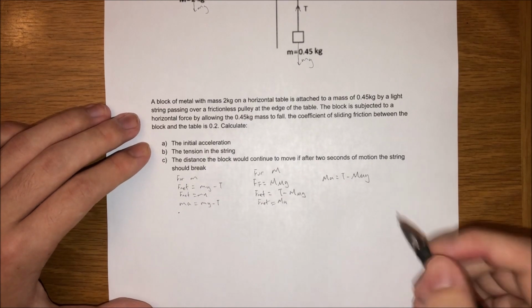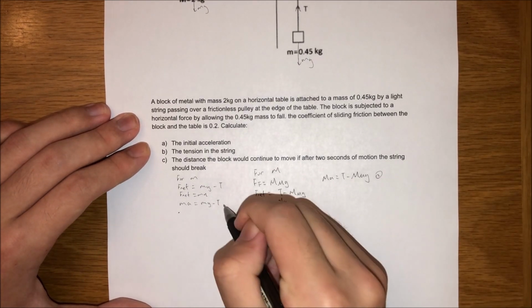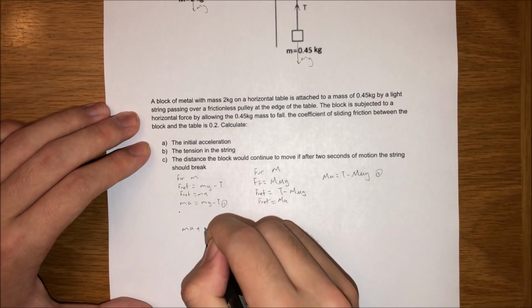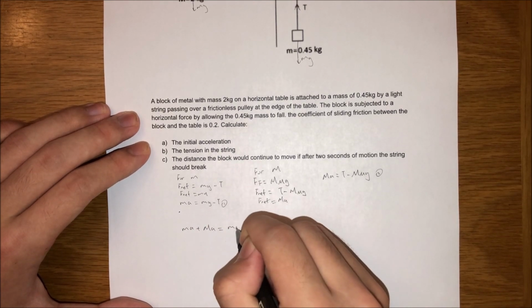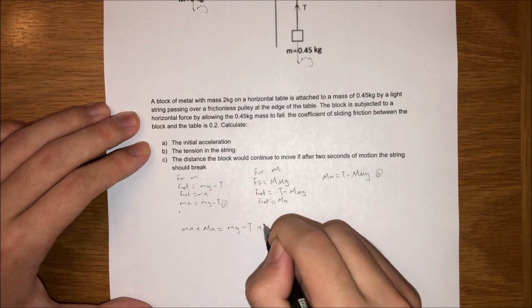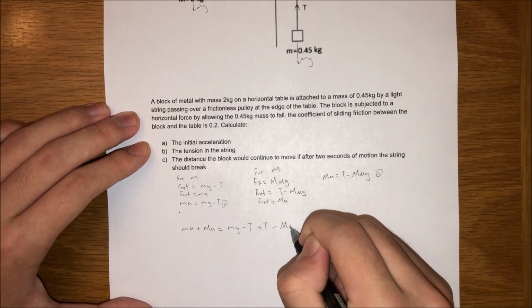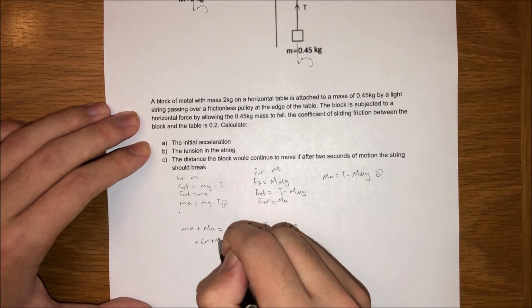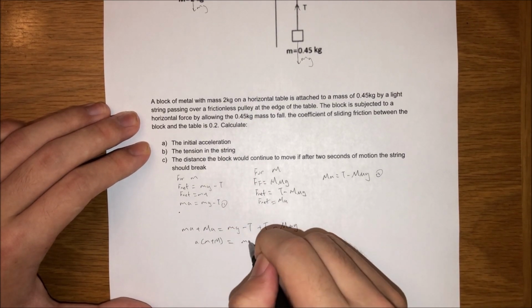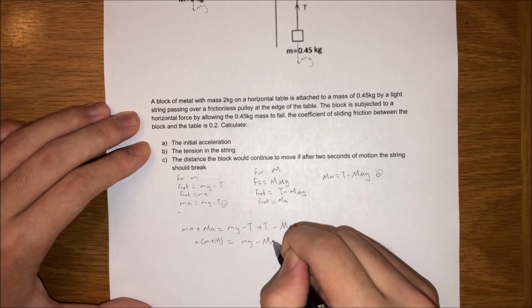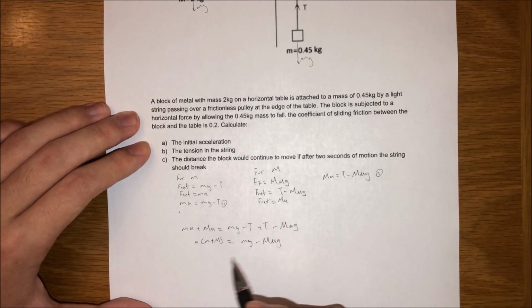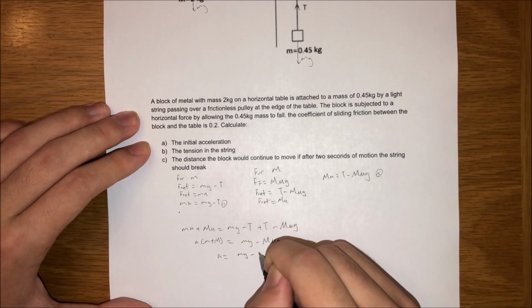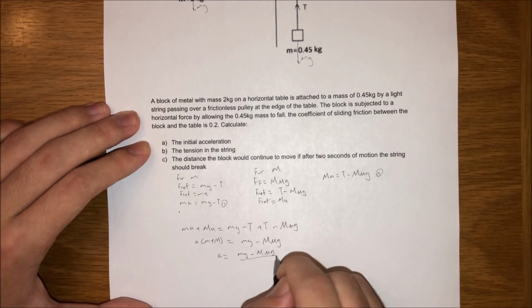Now we get equation 2 and equation 1. We add them together, we get ma plus Ma equals mg minus T plus T minus M mu g. Now we get a times small m plus big M equals mg minus M mu g. Divide both sides by m plus M, you get a equals mg minus M mu g over m plus M.